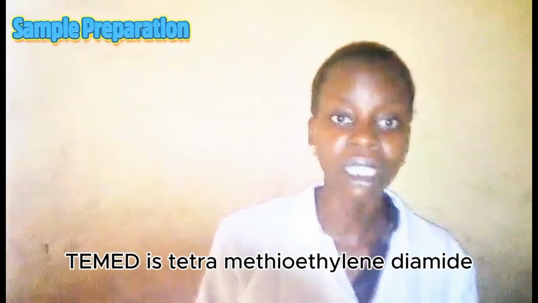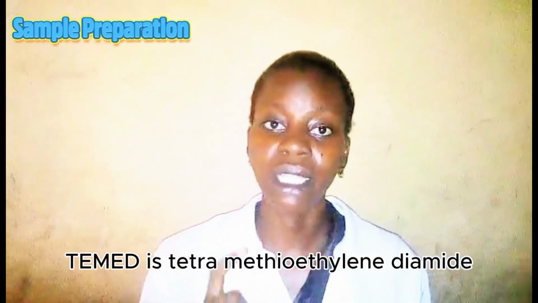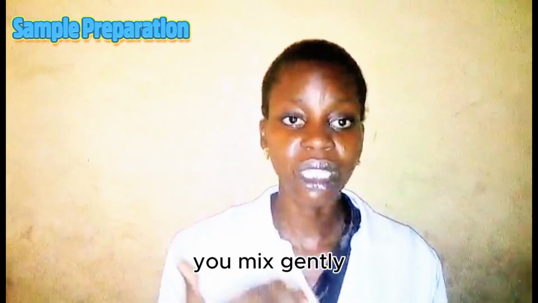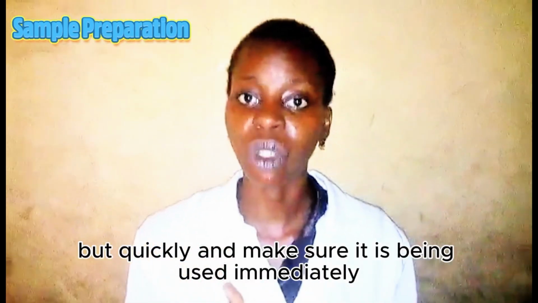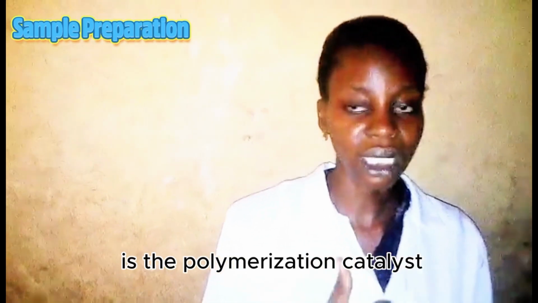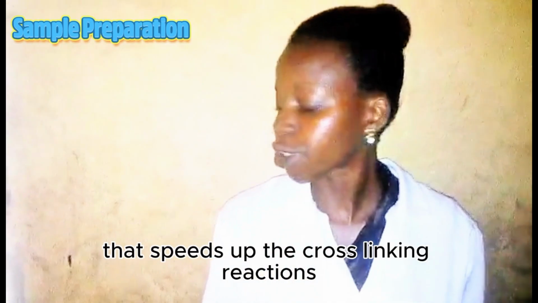This TEMED is tetramethylethylenediamine. Once you add in your TEMED, you mix gently but quickly and make sure it is used immediately. APS and TEMED are the polymerization catalysts that speed up the cross-linking reactions.